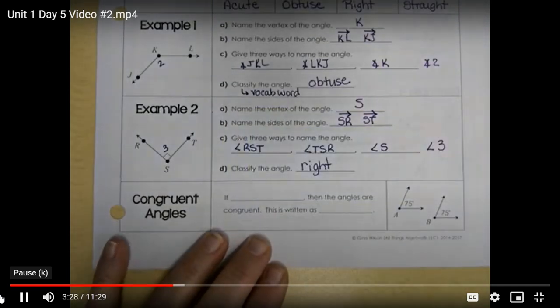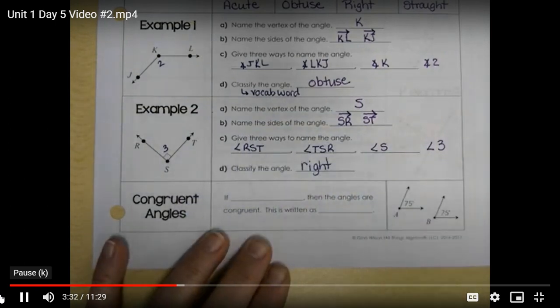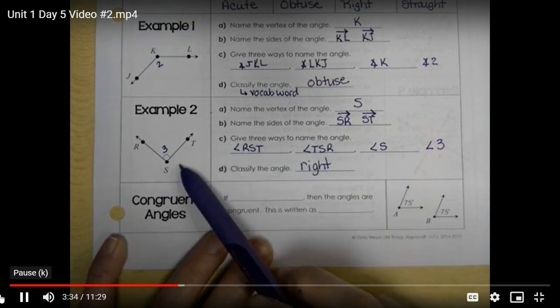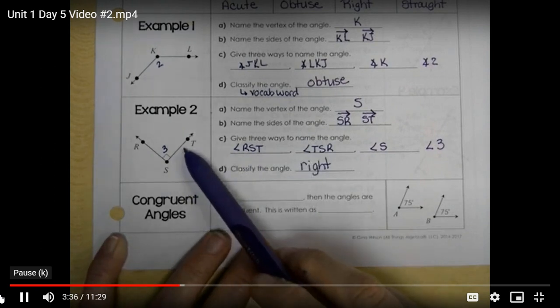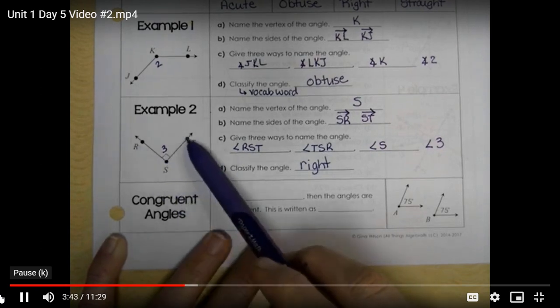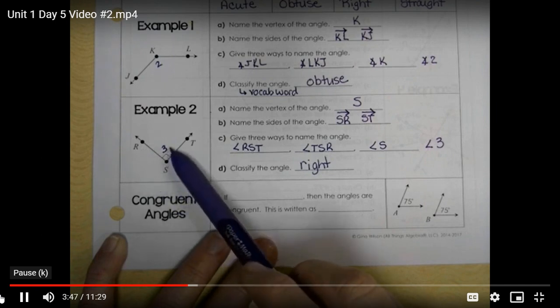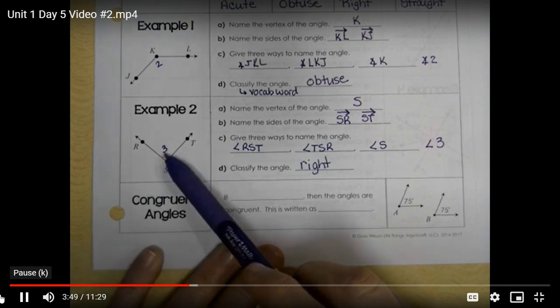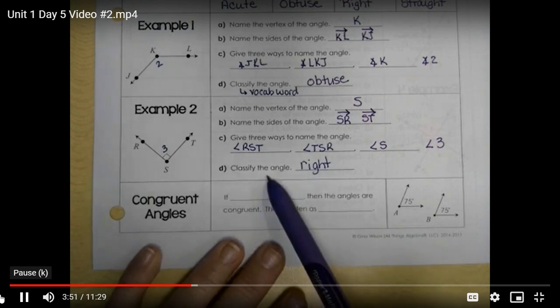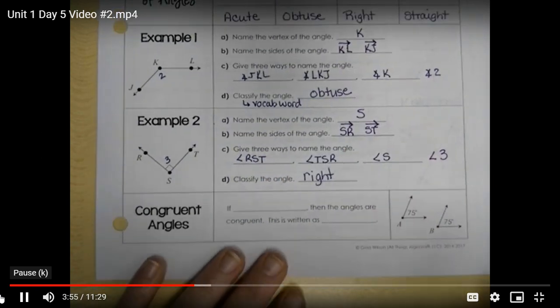All right, answers. I threw a 3 right there to give us 4 ways to name the angle. And so the vertex is S, the sides are ray SR and ray ST. 3 ways to name the angle: angle RST, angle TSR, angle S, and if there's a number there, you can name it by the number, which you didn't have, and that's okay. Classify the angle, one of the 4 words up here, it is a right angle.